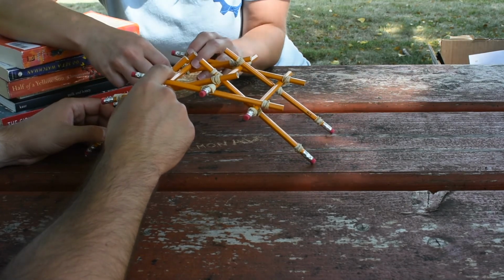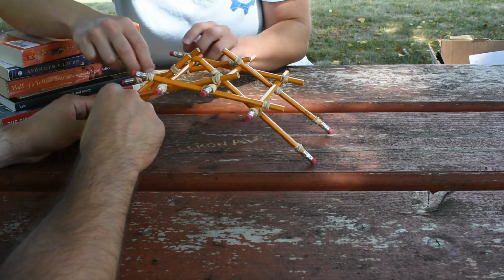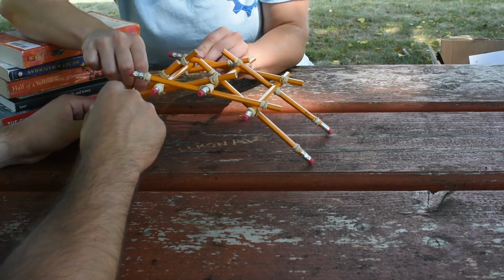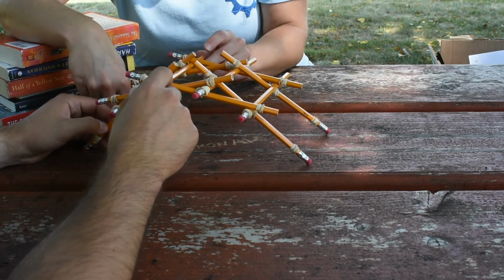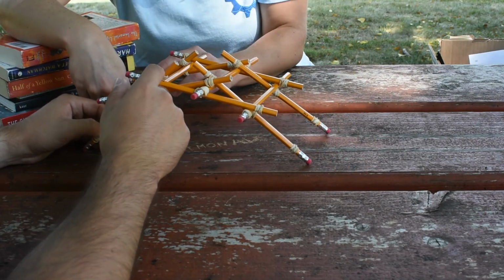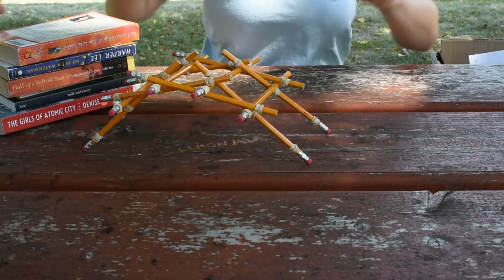Again, adjust your bridge very carefully and see how stable you can get that structure. Test out how strong you think it is.